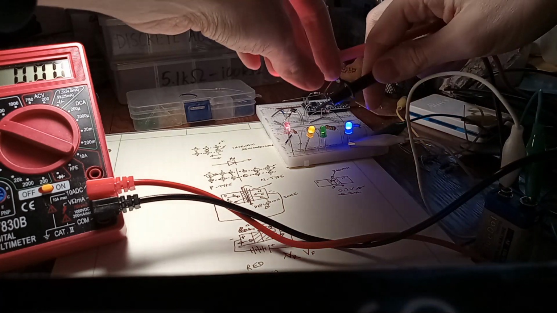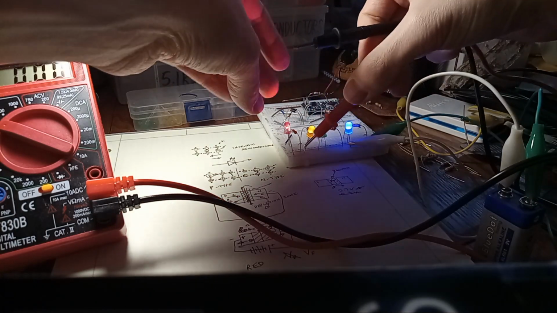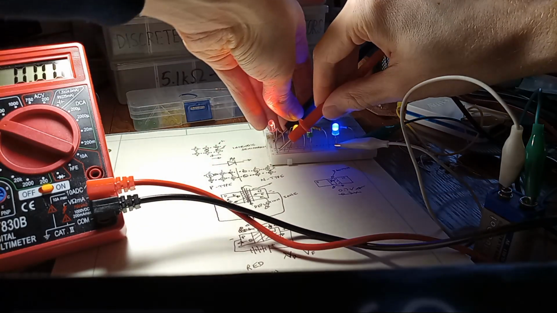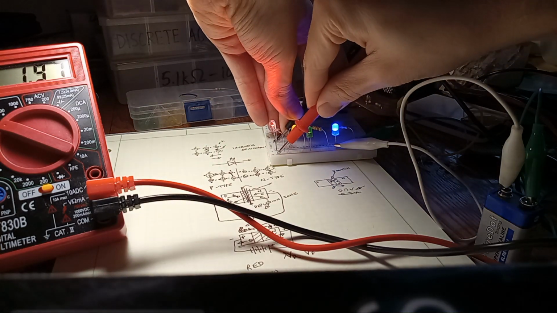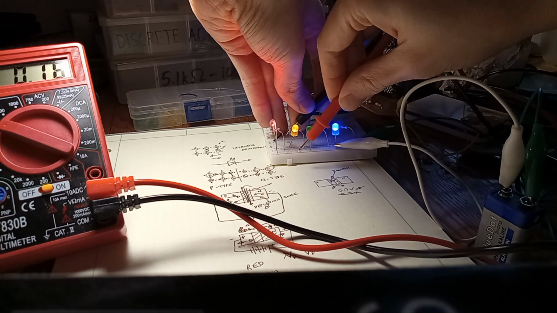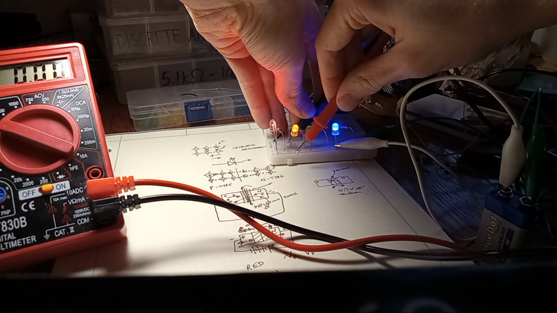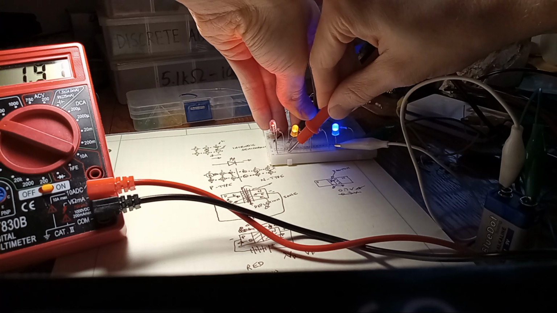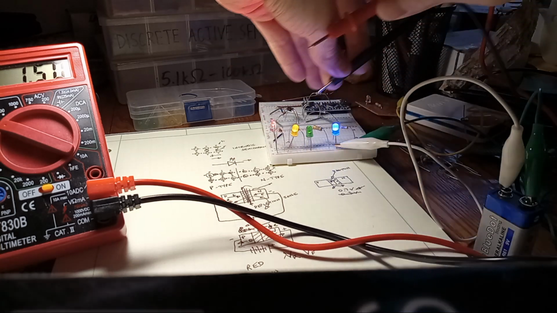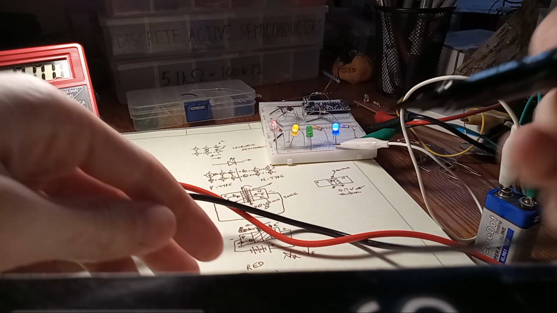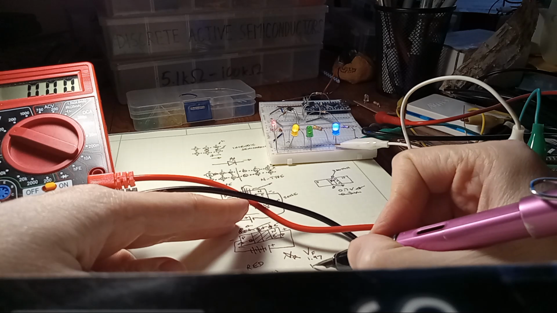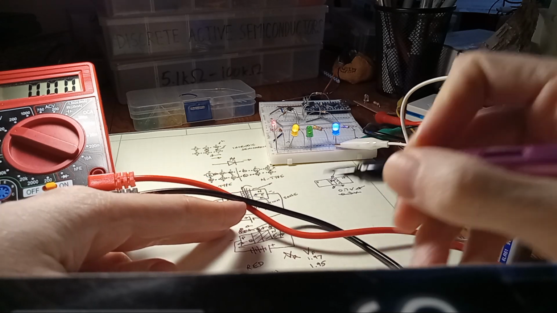So for the red LED, it has a forward voltage of 1.97 volts. Then for yellow, 1.95. I see I'm doing great damage to my thesis already. 1.97, 1.95.